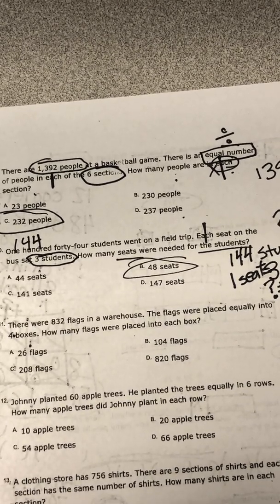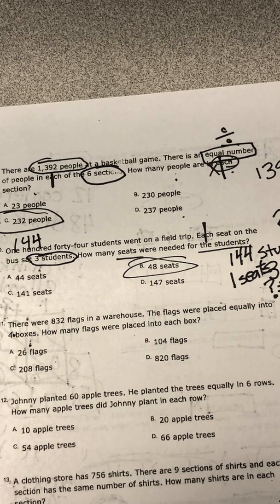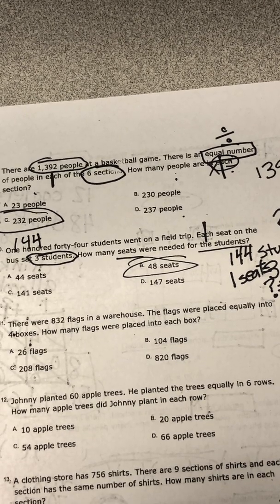I thought you said 40. Yes, Sebastian. I think I got it wrong because I didn't put the 4. Right.